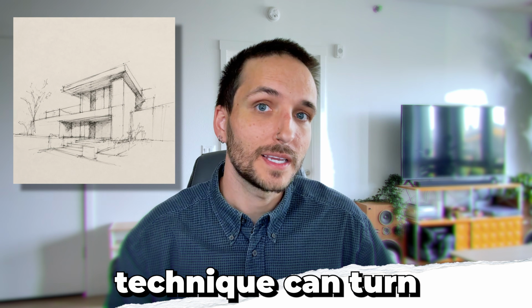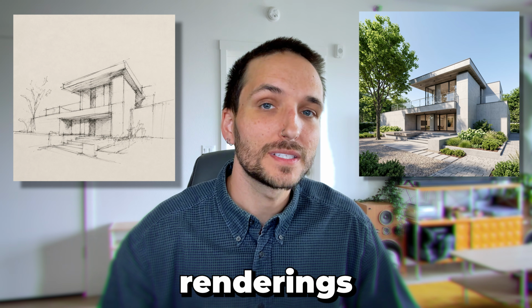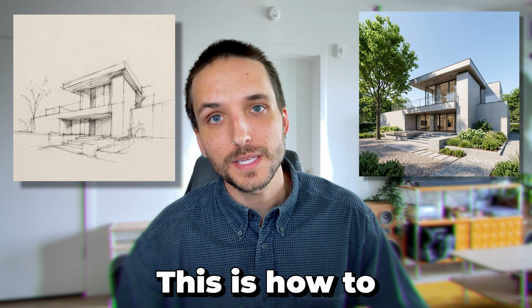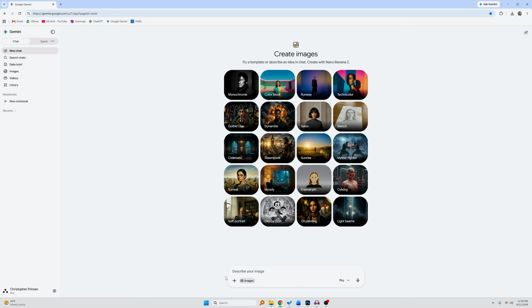This next technique can turn any of your rough sketches into nice photorealistic renderings that are pretty much client ready. This is how to turn a sketch into a rendering. Click the plus icon and create image. Click the plus icon again and upload the file of your sketch.